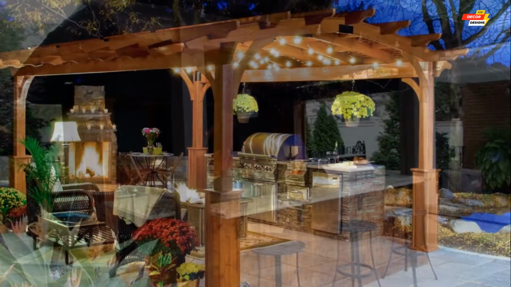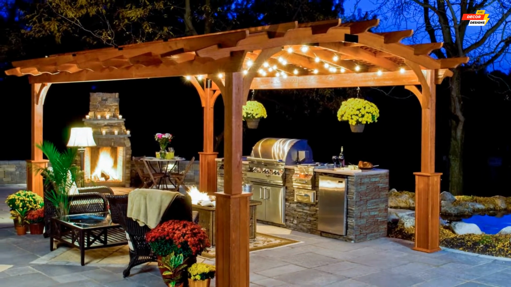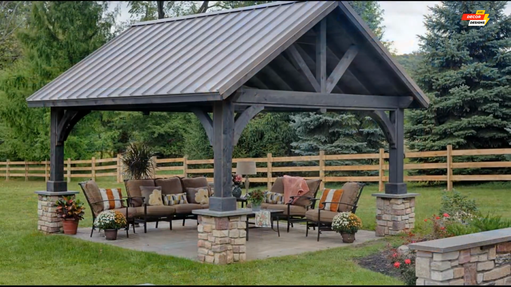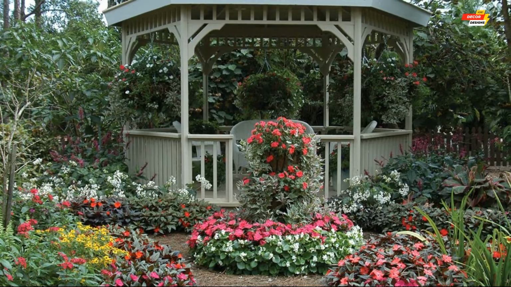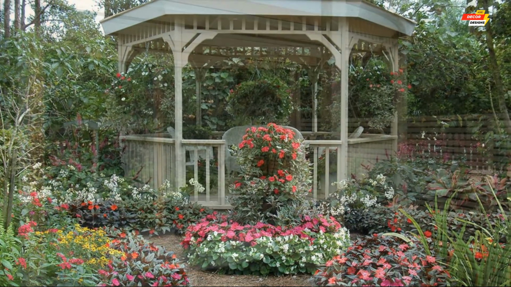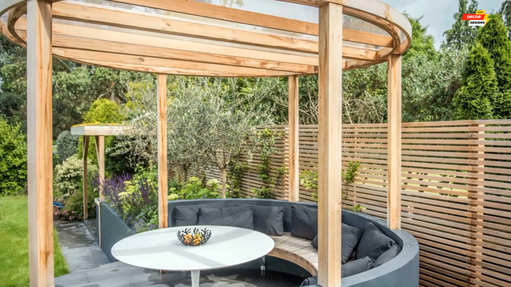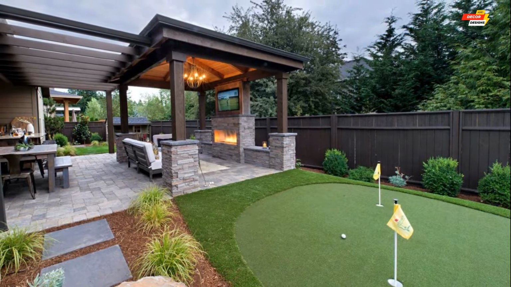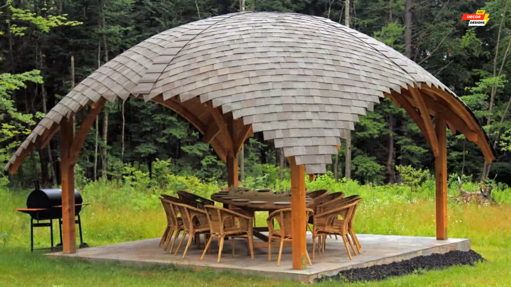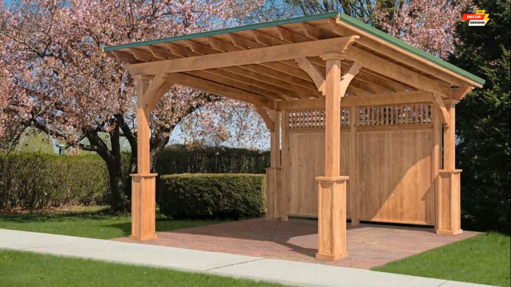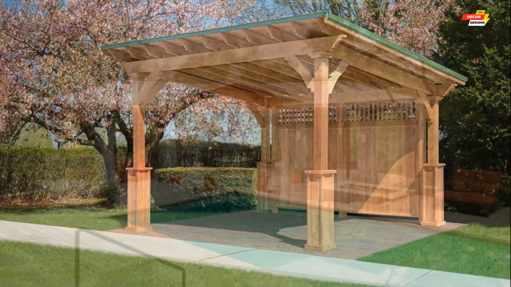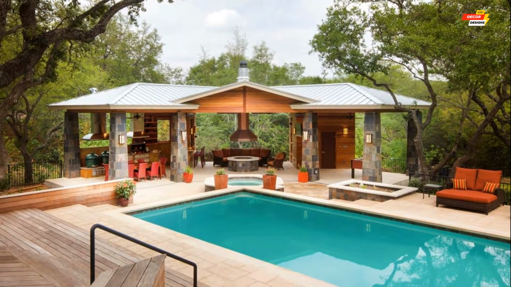1. Seating. Choose comfortable and weather-resistant seating options, such as outdoor sofas, armchairs, or swing benches. 2. Tables. A small table provides a surface for serving drinks, snacks, or playing games. 3. Fire pit or fireplace. A fire pit or fireplace adds warmth and ambience to your gazebo, especially during cooler evenings. 4. Barbecue grill. A barbecue grill allows you to cook and enjoy delicious meals outdoors. 5. Storage. Consider adding storage options, such as a small cabinet or shelves, to keep your gazebo organized and clutter-free.